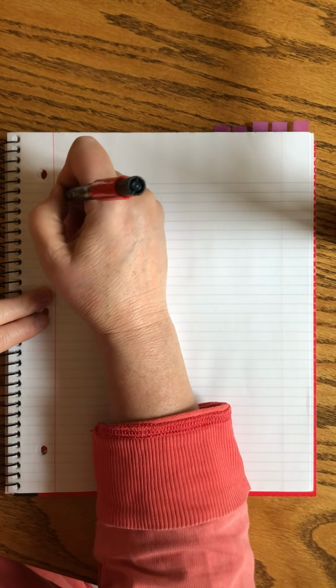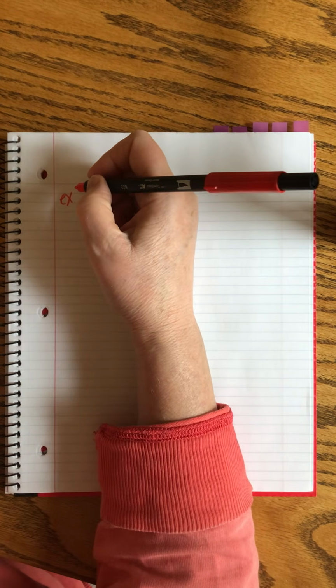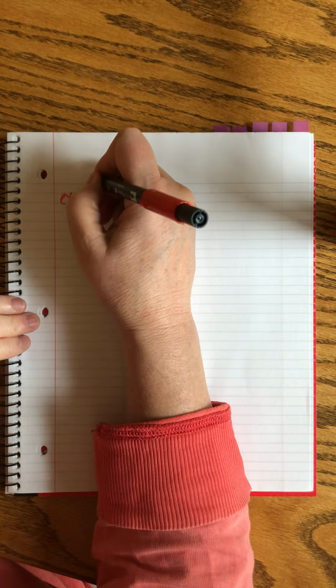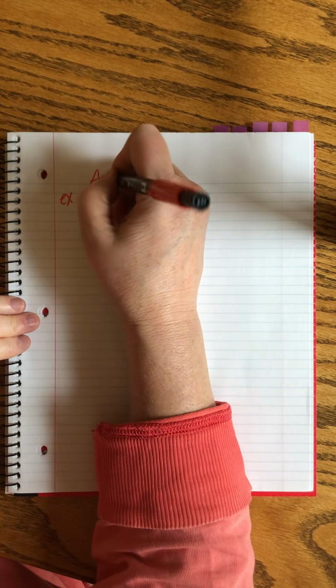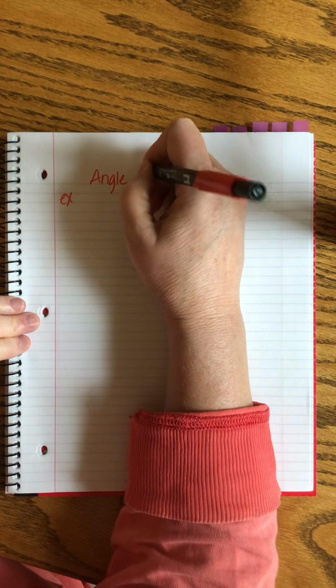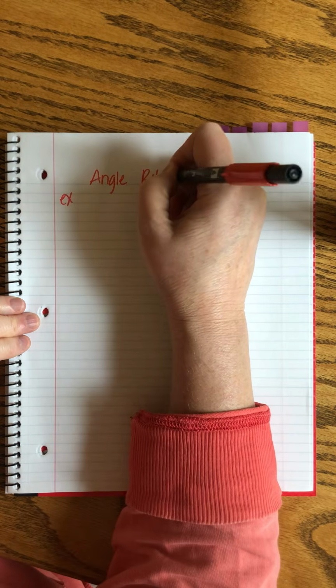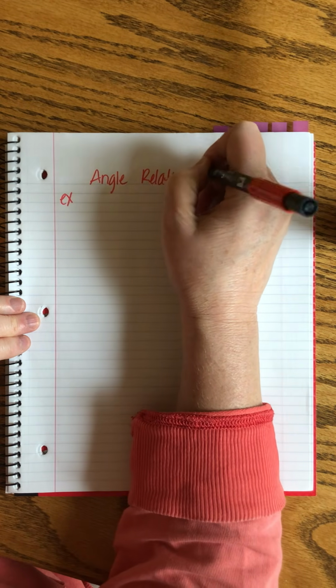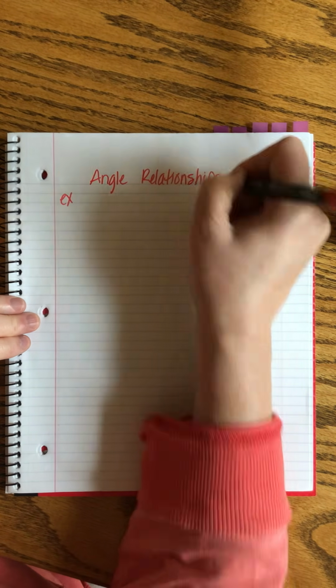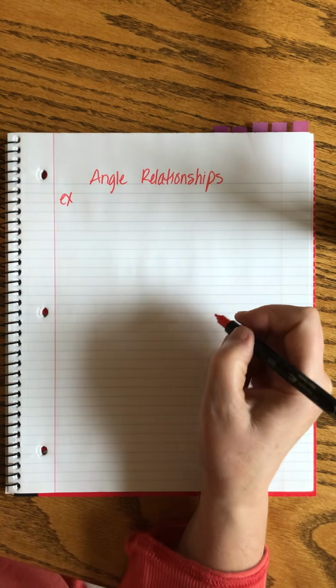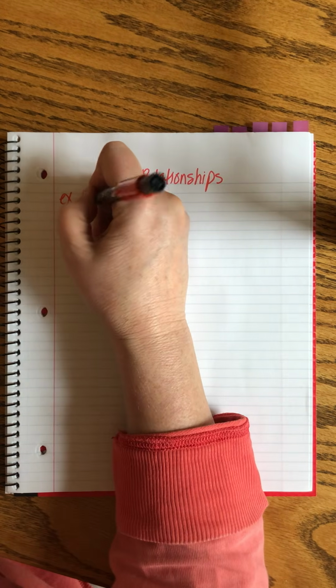Okay, let's do a little geometry. Just a very little. This is called angle relationships. That sounds steamy, doesn't it? 17.3. We get to draw a picture.